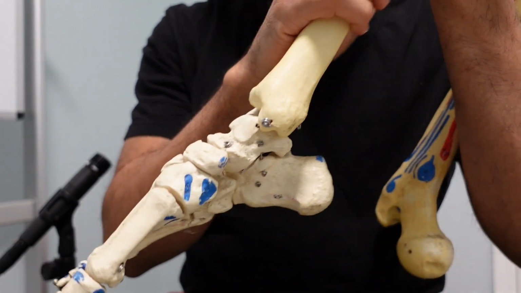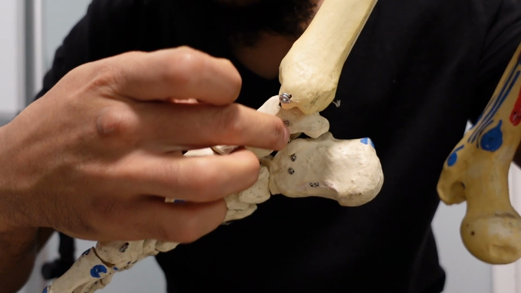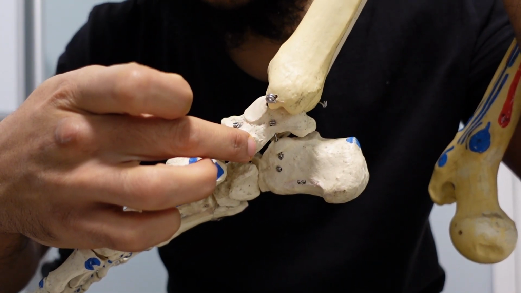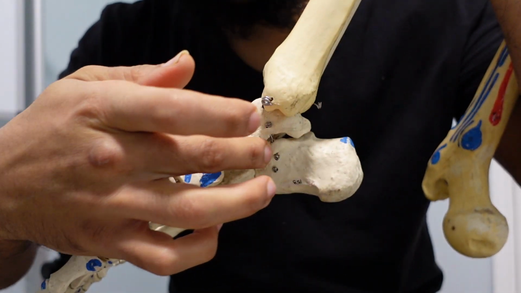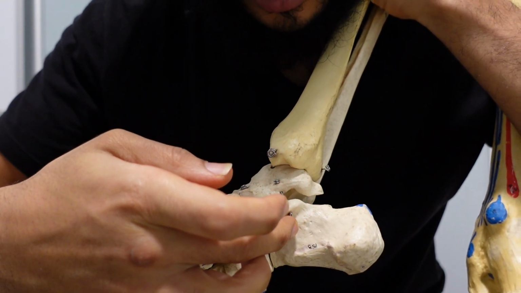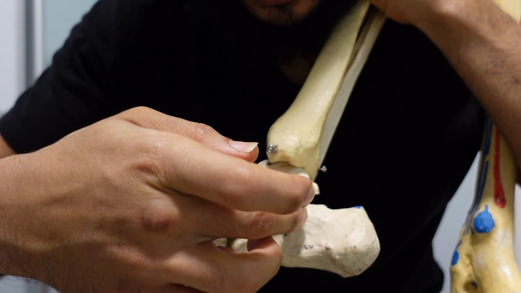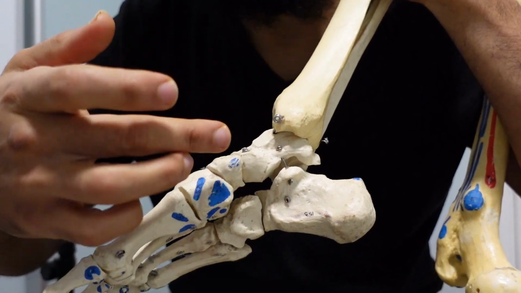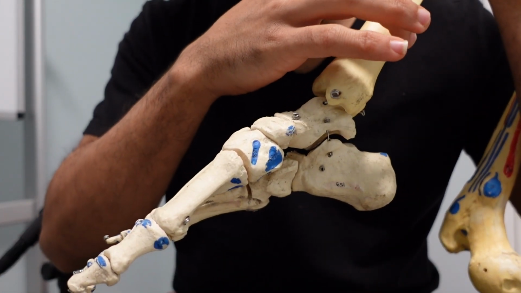Another thing that we can appreciate from this medial aspect is going to be these grooves which are formed over here on the talus. This right here is another groove known as the sustentaculum tali of the calcaneus. And these are grooves that are going to be receiving the tendons from the muscles that come from the posterior compartment of the leg. Those are the deep muscles of the posterior leg.